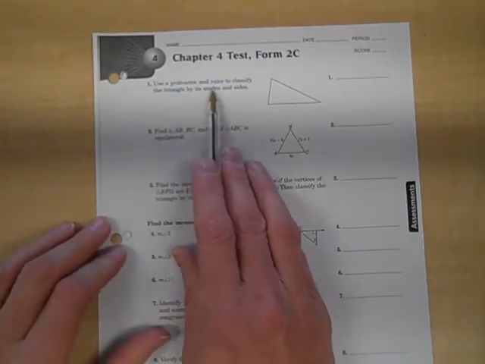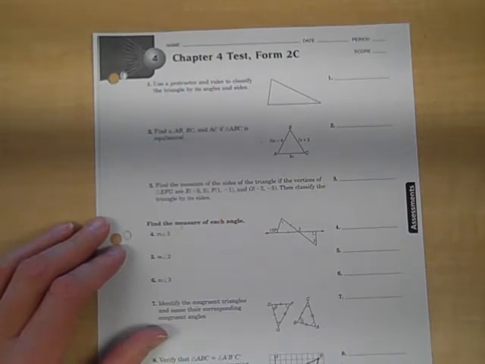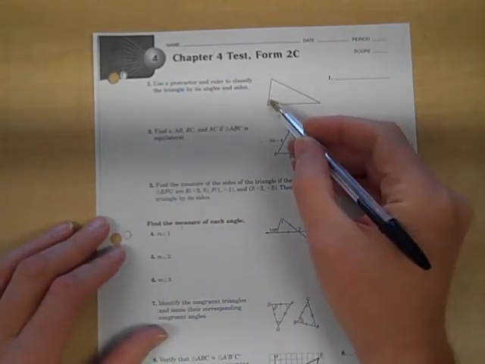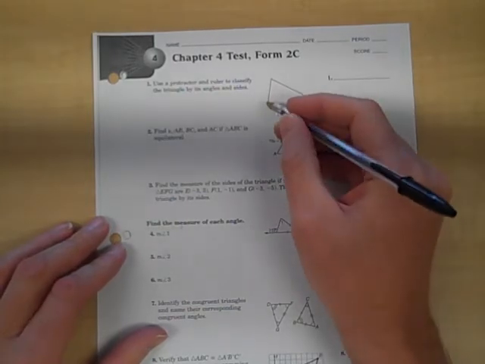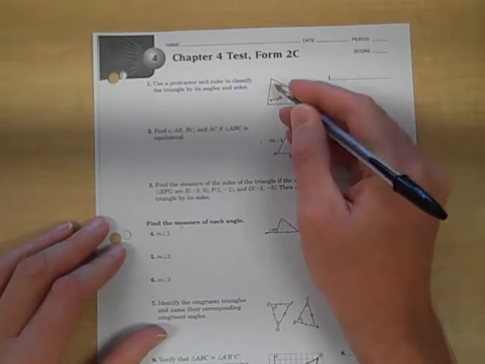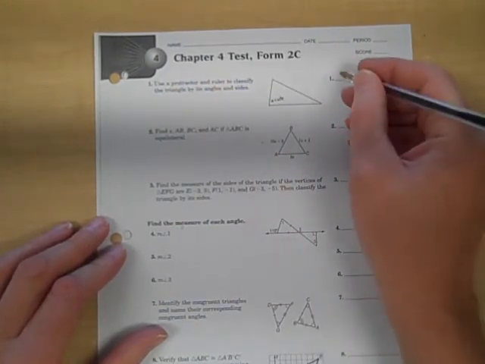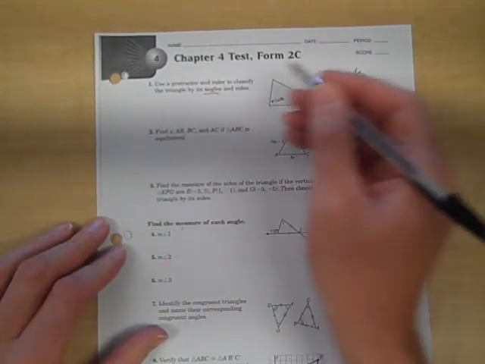Number one says use a protractor and ruler to classify the triangle by its angles and sides. What we're going to look at right here is the biggest angle, and it looks like it's a little less than 90 degrees. So we're talking acute angle with the biggest angle here, and this is acute, this is acute. So it is an acute triangle, and that's classifying by its angles.